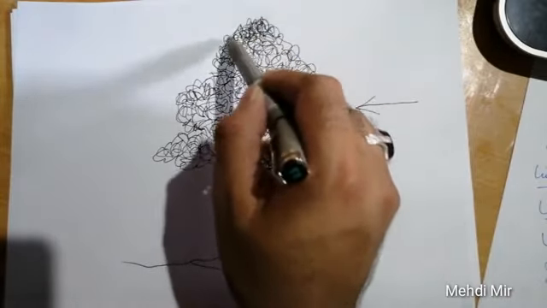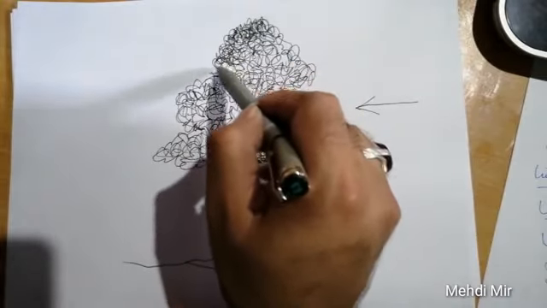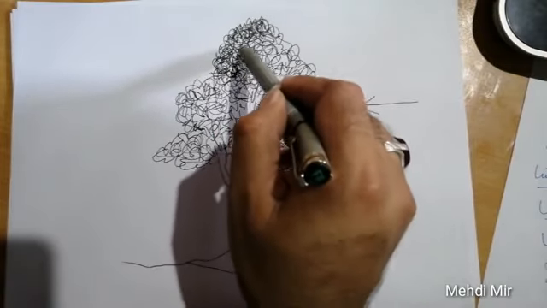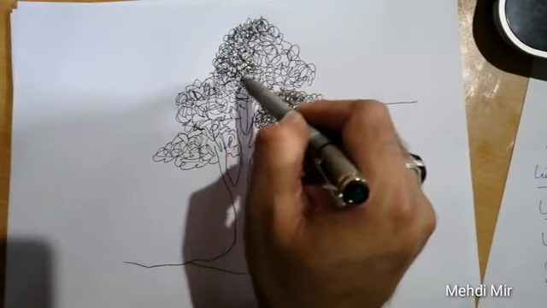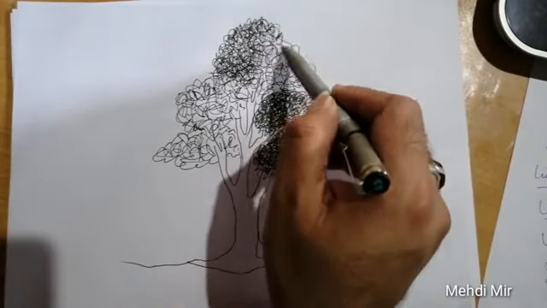And remember, while drawing these branches, make sure you draw these lines in curved forms only, because it will give it a uniform look.